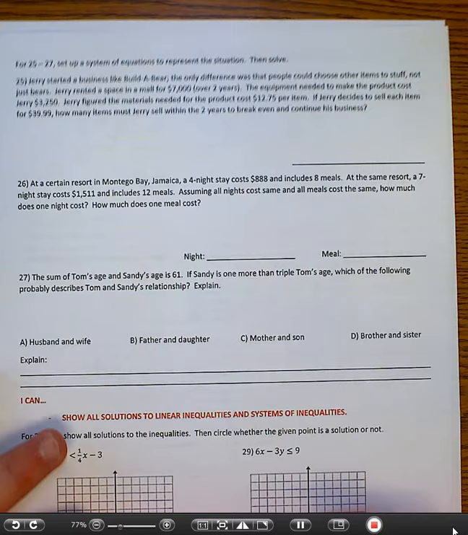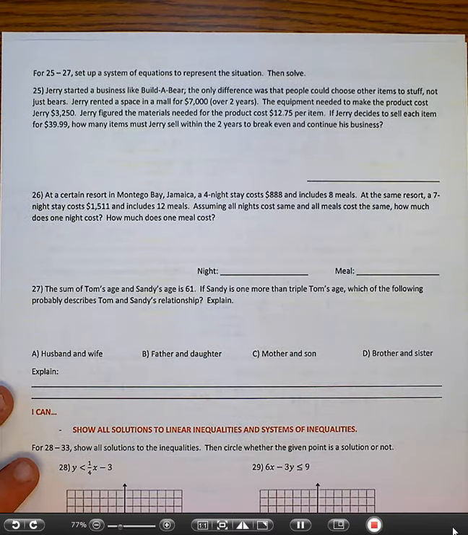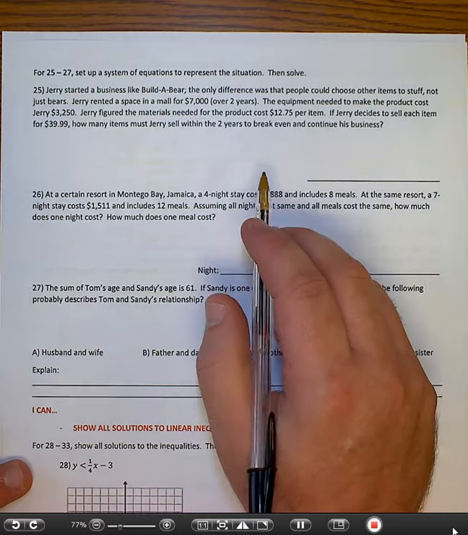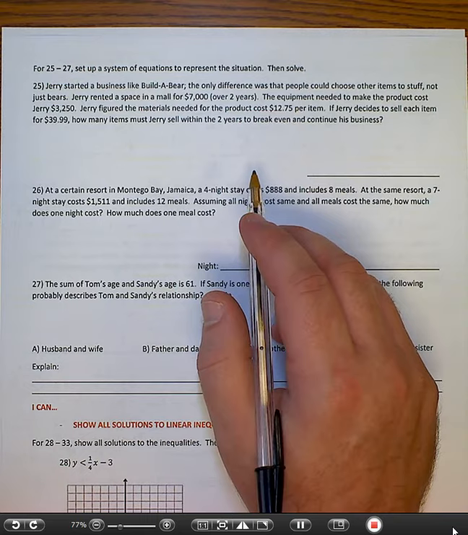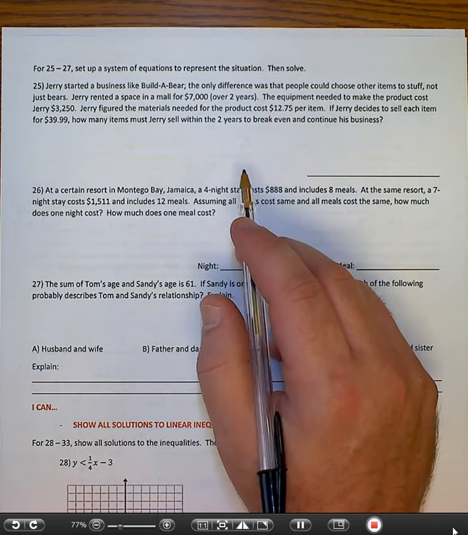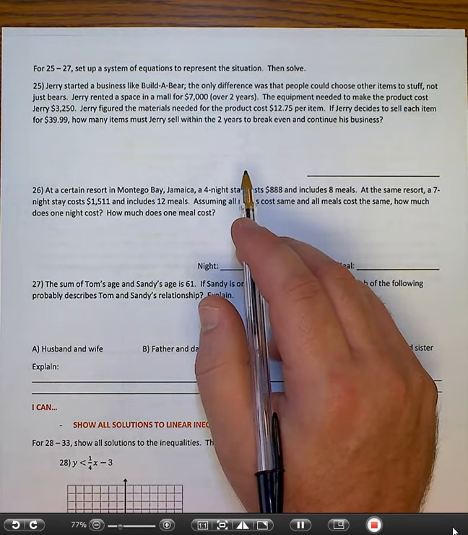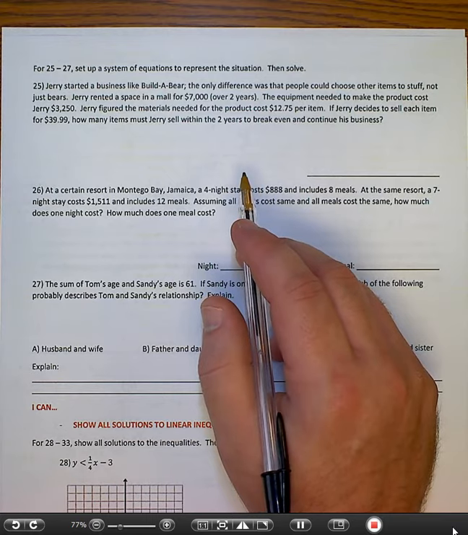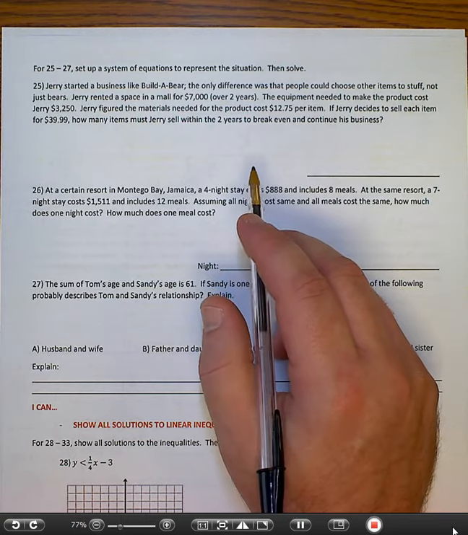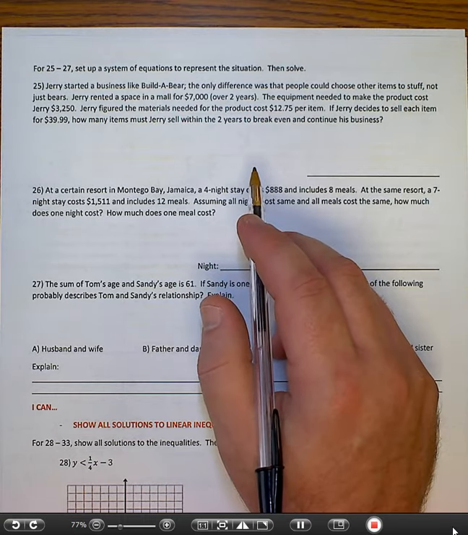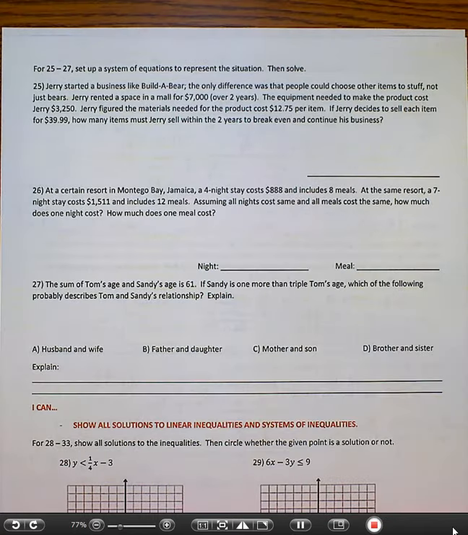Okay, more word problems. Jerry started a business like Build-A-Bear. The only difference was that people could choose other items to stuff, not just bears. Jerry rented a space in the mall for $7,000 over 2 years. The equipment needed to make the product cost Jerry $3,250. Jerry figured the materials needed for the product cost $12.75 per item. If Jerry decides to sell each item for $39.99, how many items must Jerry sell within the 2 years to break even and continue his business?